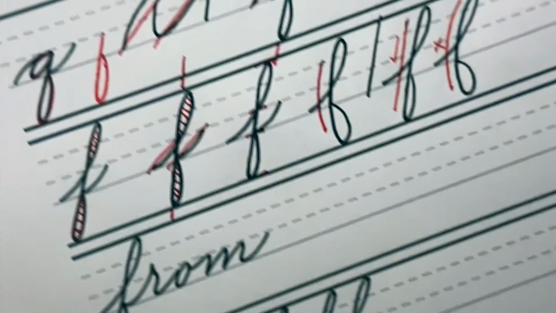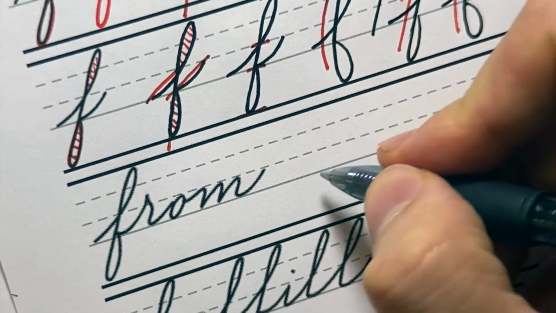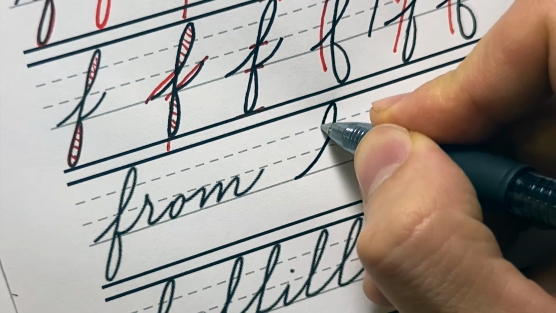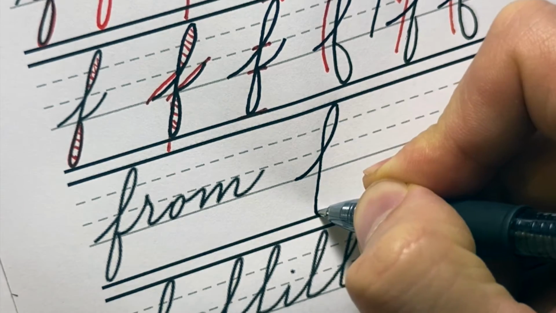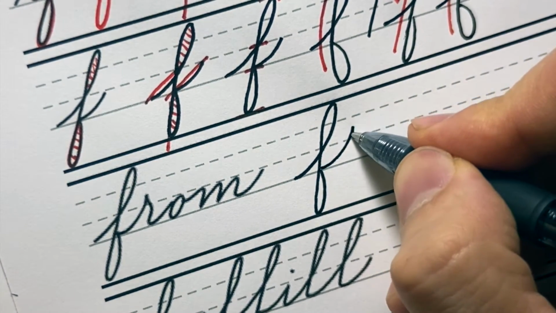All right, let's do a few words here. Got four words for you. From is the first one, very common word while we're doing it. Uses a bunch of letters we've already studied. Make my F first. Nice F there. Into my R.